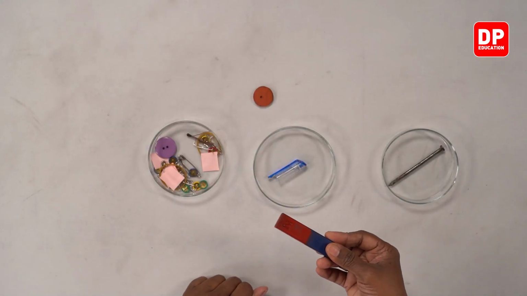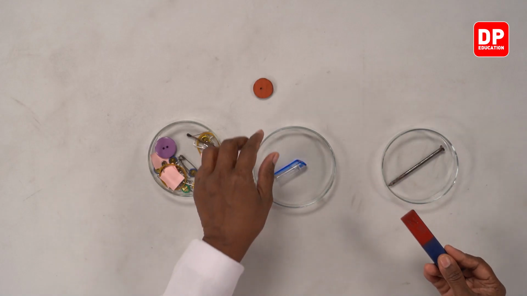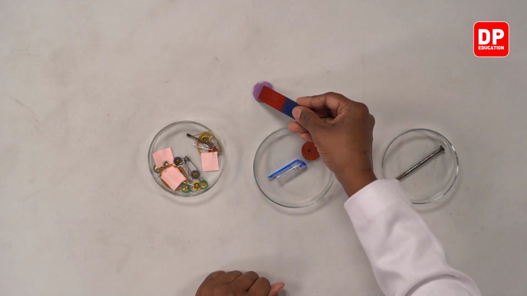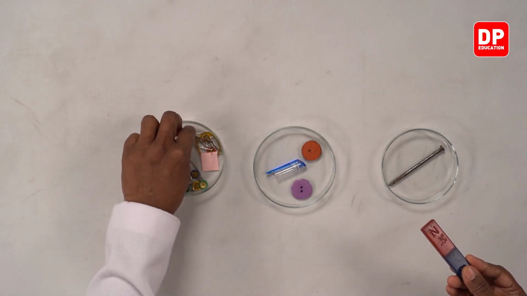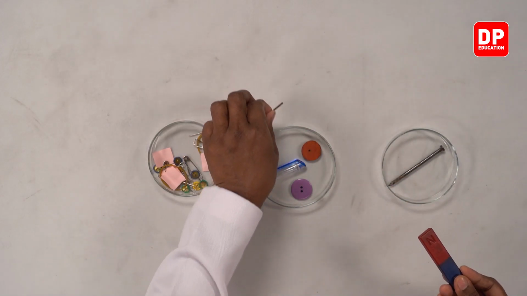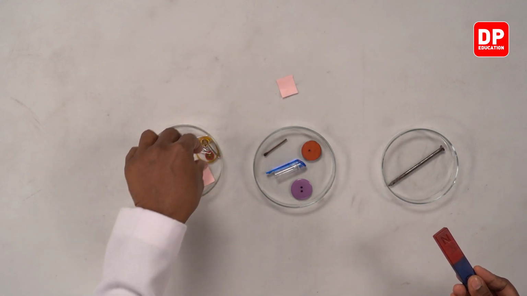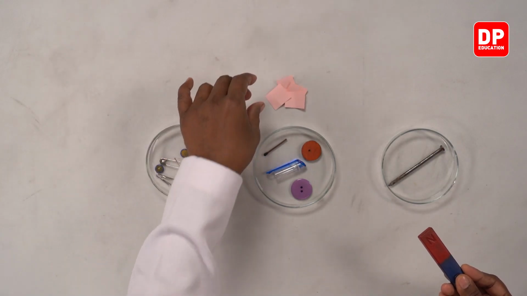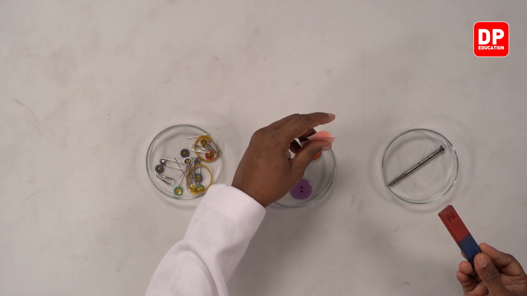Then a piece of rubber. So, we will see that does not get attracted to magnet. Then I have again a button, a plastic button that also does not get attracted to magnets. Then a matchstick. Again, matchstick does not get attracted to a magnet. Then we have some pieces of paper. Pieces of paper, they also do not get attracted to magnet.